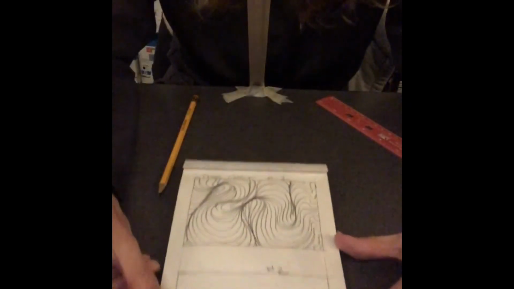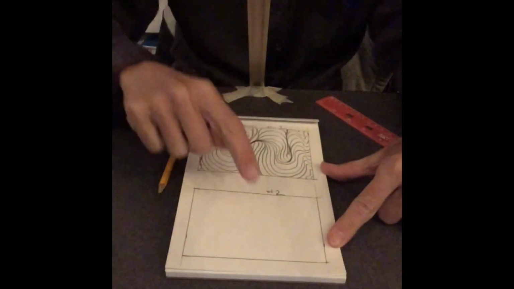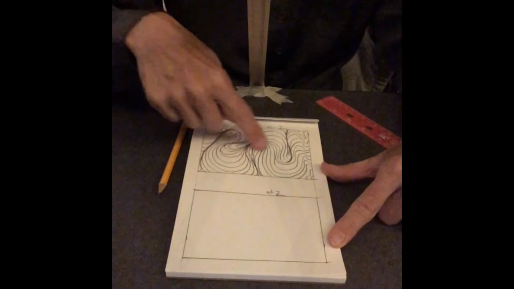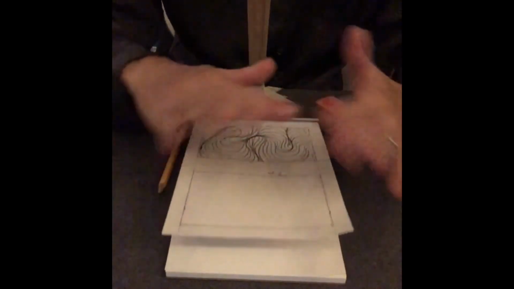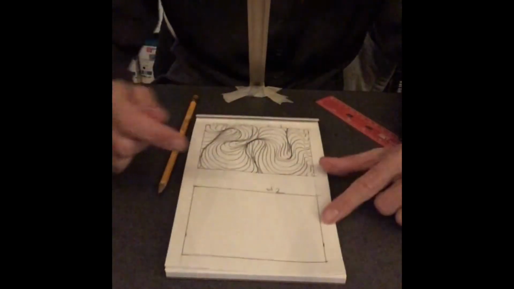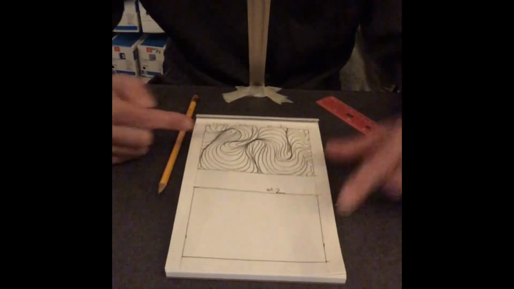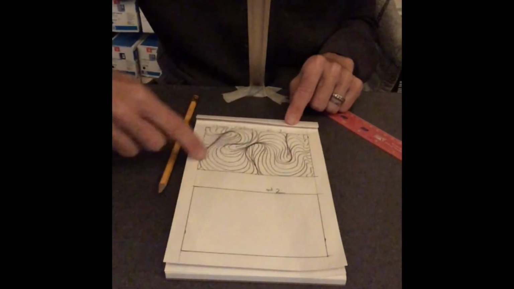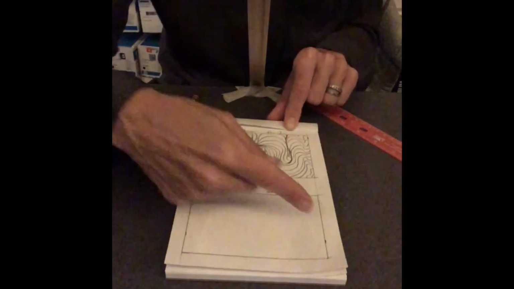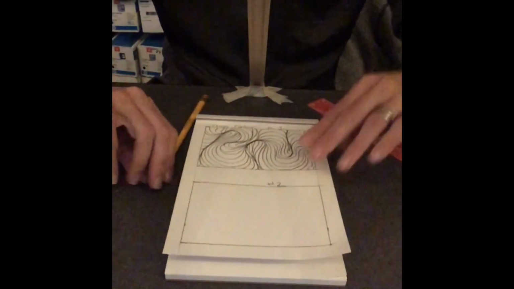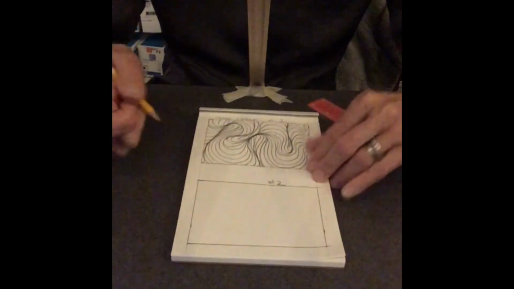Okay, so we're going to do another one. We're going to do this one here. This is our number 2 drawing, and I want you to basically do what you've done here, but you're going to try something a little bit different. On this one, I started from this edge, and I came around and came out from another spot. What I want you to do is try and start somewhere a little bit different and make more variations with your curve. So let's try that again.